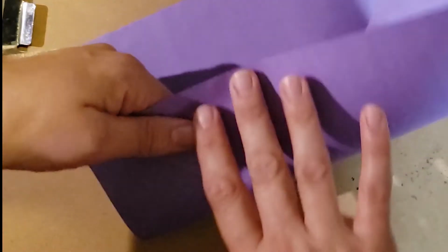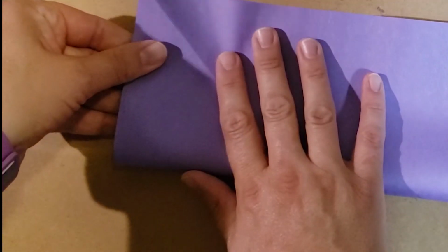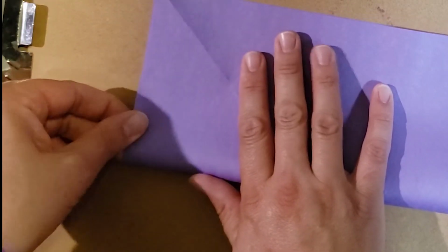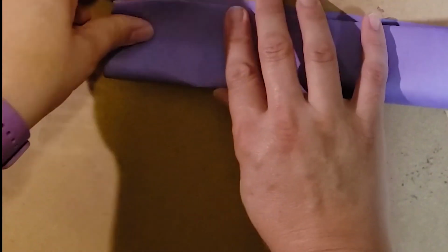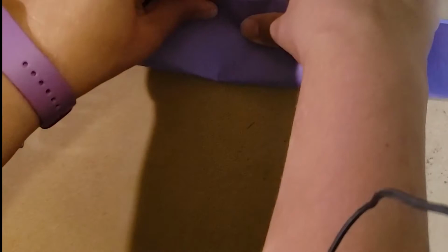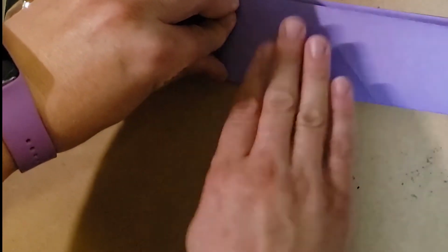Now we need to take this and fold it in half. There we go. And then we need to fold it in half again. There we go.